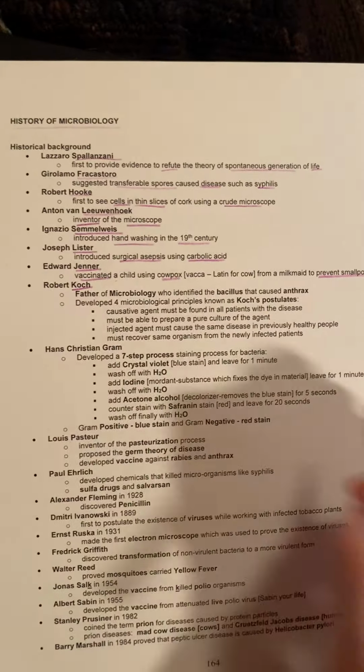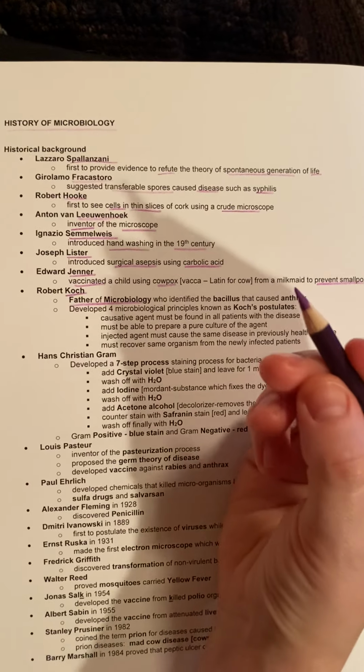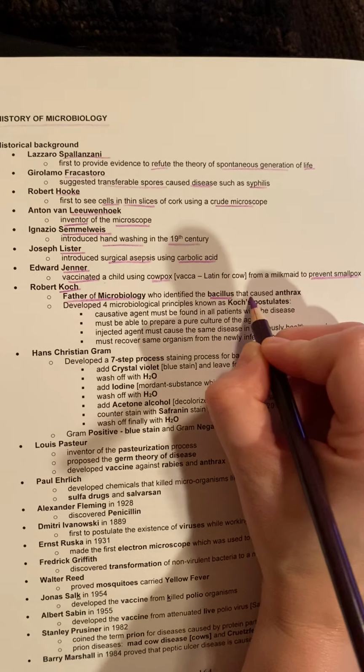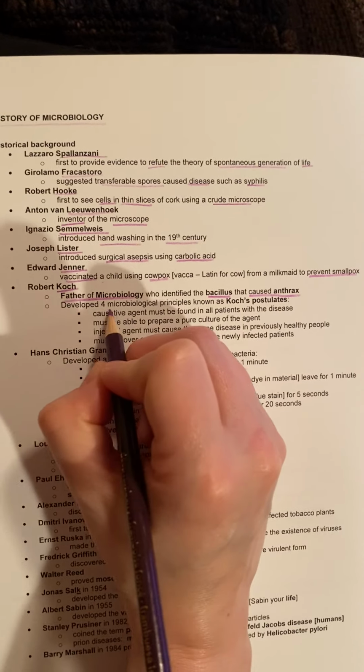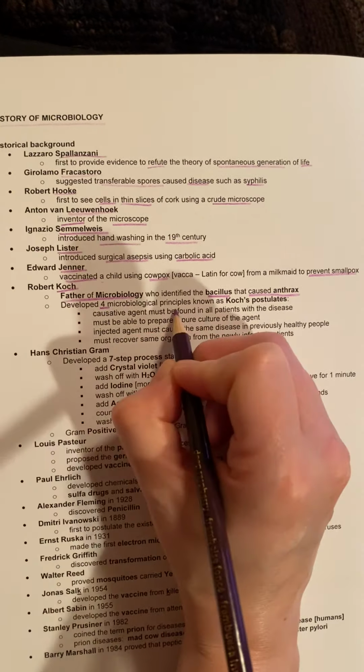Koch, father of microbiology, very important, who identified the bacillus that caused anthrax. He developed 4 microbiological principles known as Koch's Postulates. The causative agent must be found in all patients with the disease. You must be able to prepare a pure culture of the agent. The injected agent must cause the same disease in previously healthy people, and you must recover the same organism from the newly infected patients.